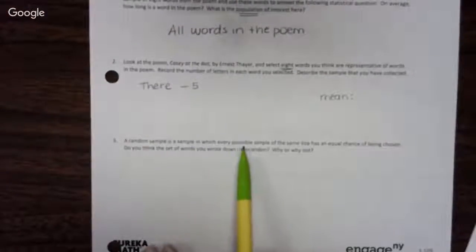All right, number 3. A random sample is a sample in which every possible sample of the same size has an equal chance of being chosen. That's what we keep talking about, being unbiased. So do you think that the set of words that you wrote down was random? Now, in the past, a lot of people would say, yeah, I randomly chose every single word out of that poem. Every word had a chance of being picked. But did they have an equally likely chance of being picked?